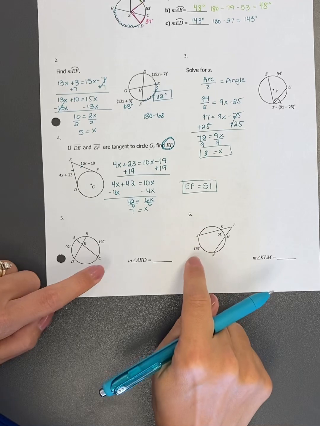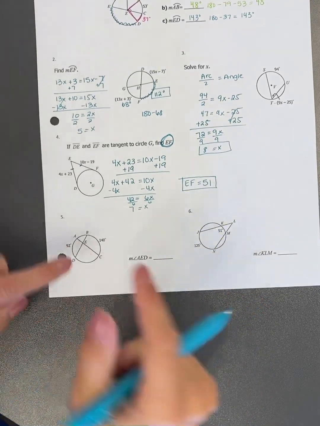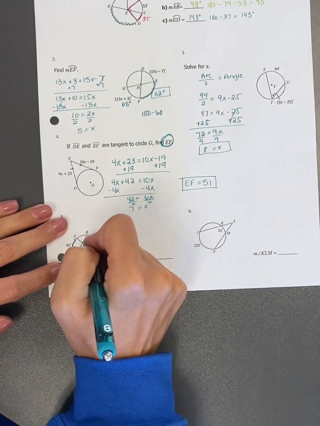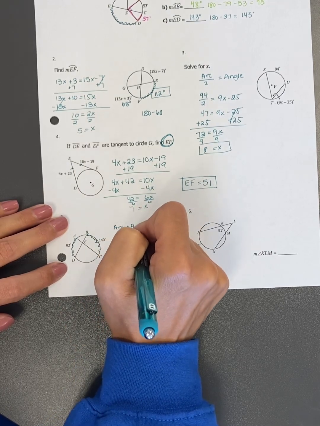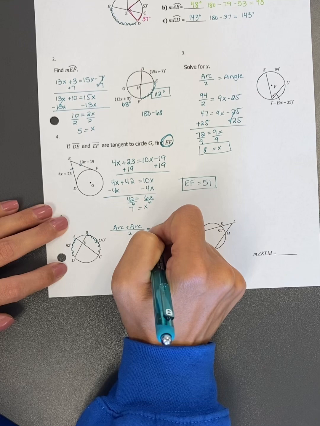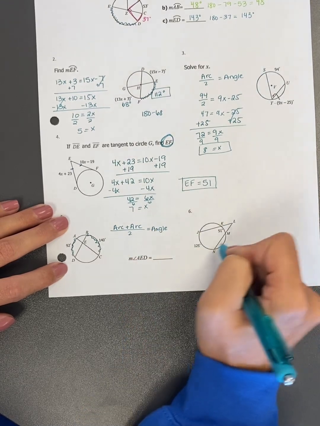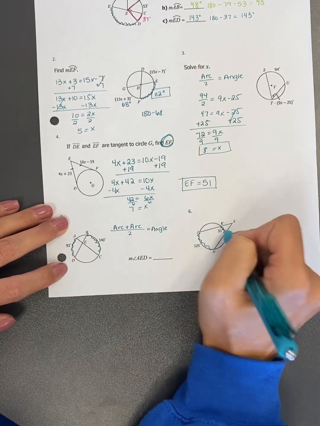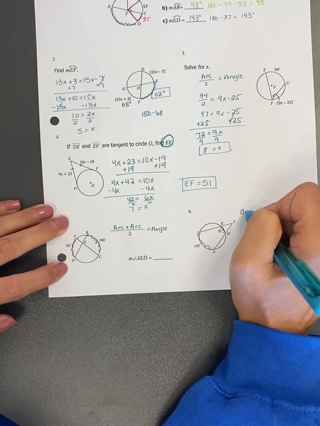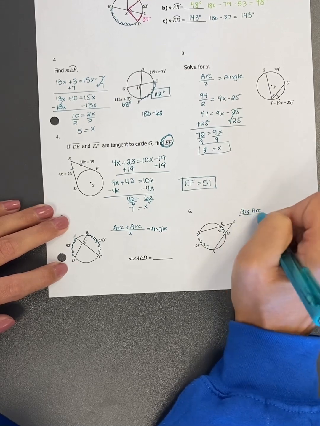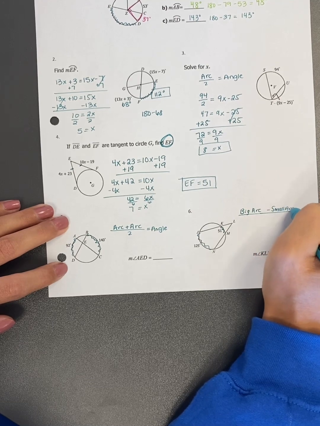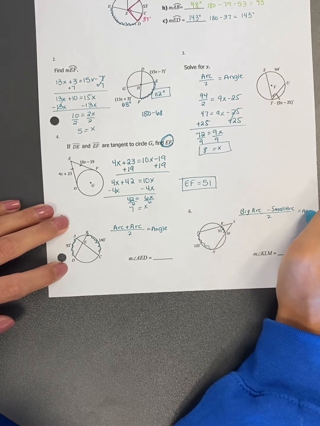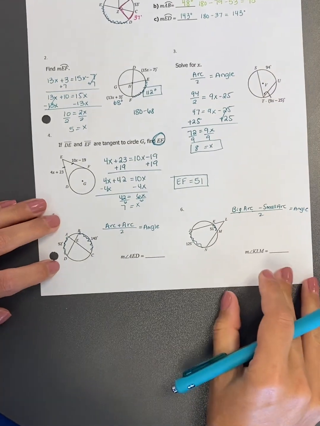The next two problems are on the poster on the board. These are arc plus arc. So arc plus arc divided by 2 equals the angle. This one is arc minus arc divided by 2, but it's big arc minus small arc equals angle. So they're very similar. One's adding and one is subtracting.